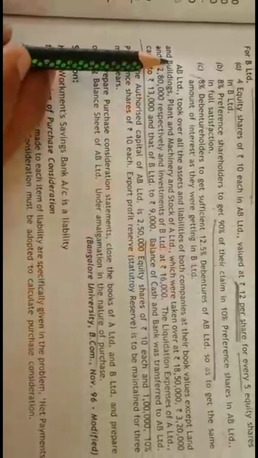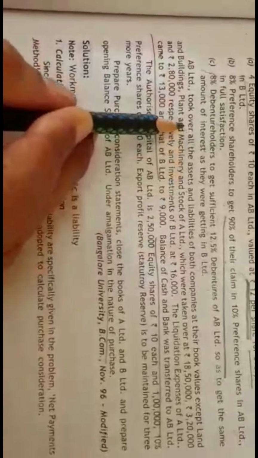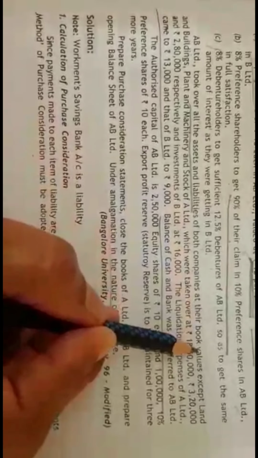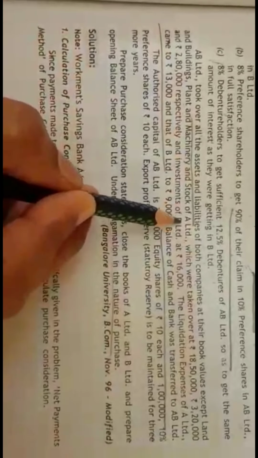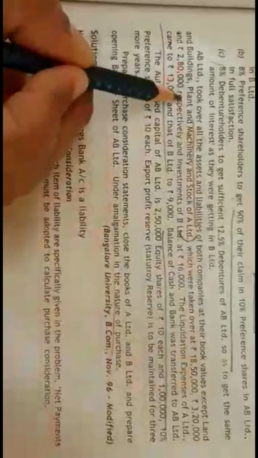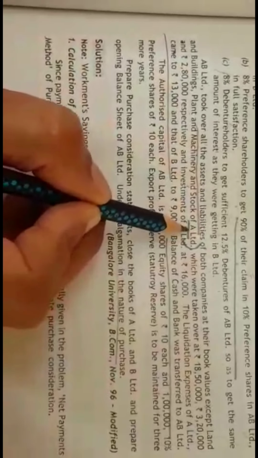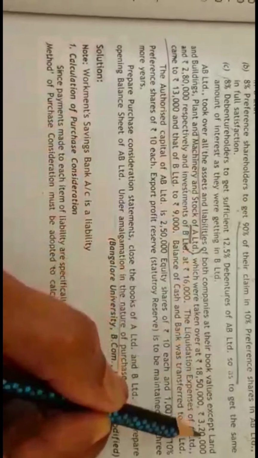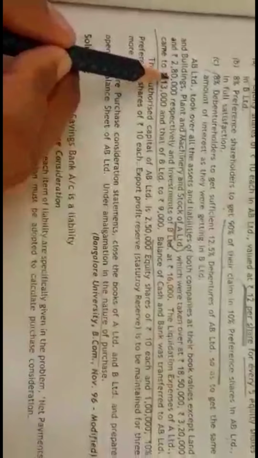Along with that, you have additional information. AB Limited took over all the assets and liabilities of both the companies at their book values except land and building, plant and machinery and stock of A Limited. Which means that except land and building, plant and machinery and stock of A Limited, all other assets will be taken over at book value, and the remaining assets, land and building, plant and machinery and stock, are valued at this amount.